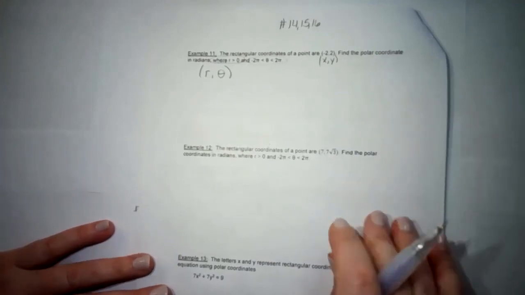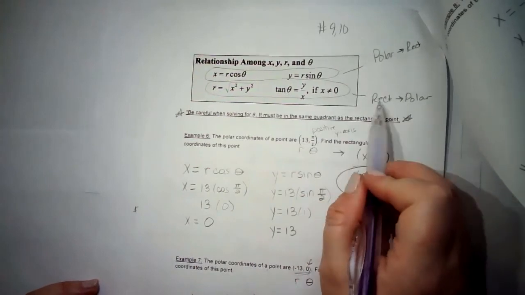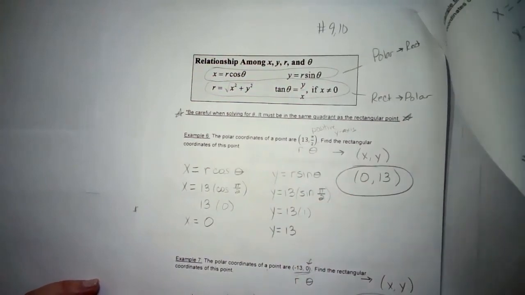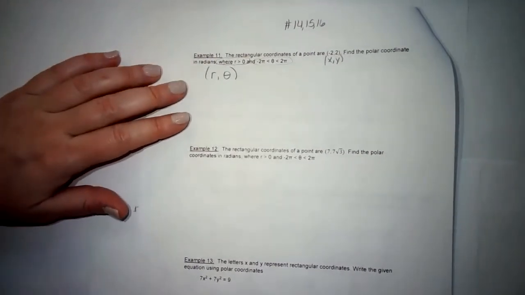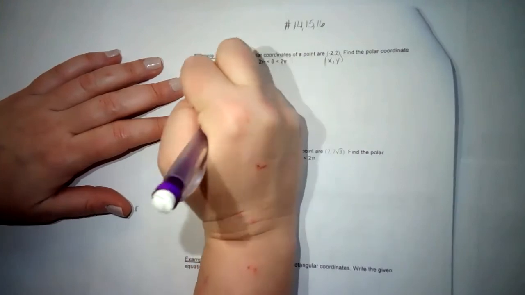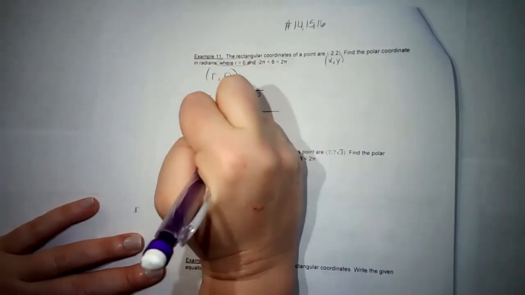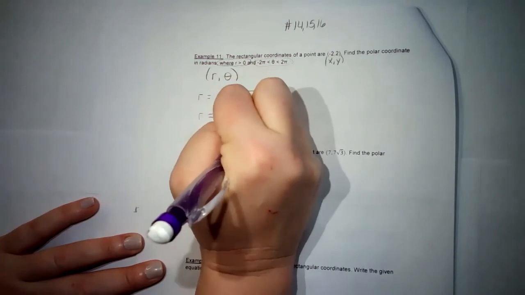All right, so if you look back at your little box, we said these are the two formulas we're going to use to go this way, from rectangular to polar. So that's what we're going to be dealing with, are those two. All right, so first thing we need to find is an R. Here's our formula to get R, right here. Okay, just so happens we know our X and we know our Y.